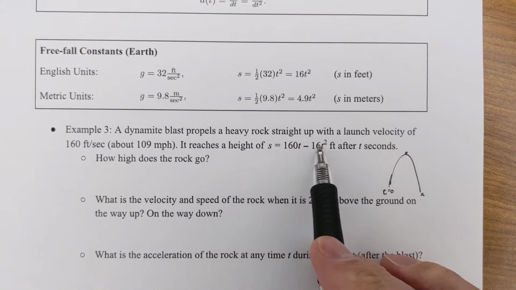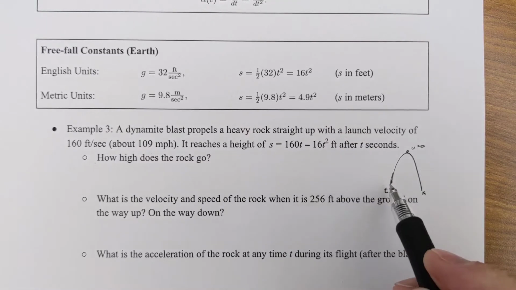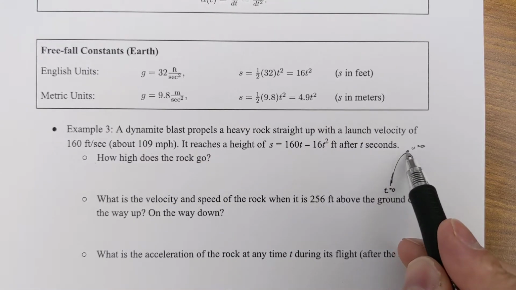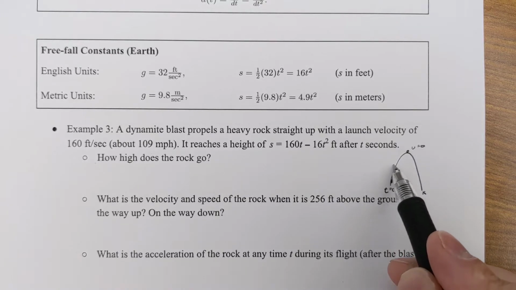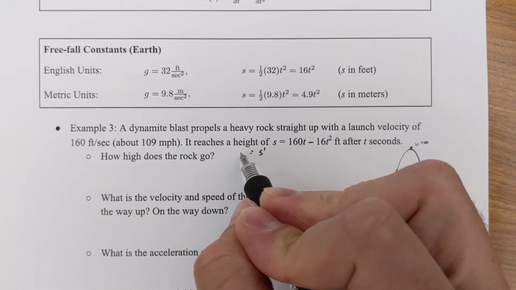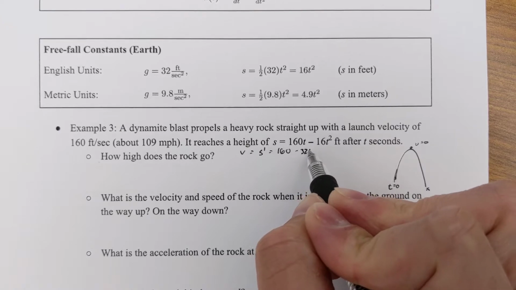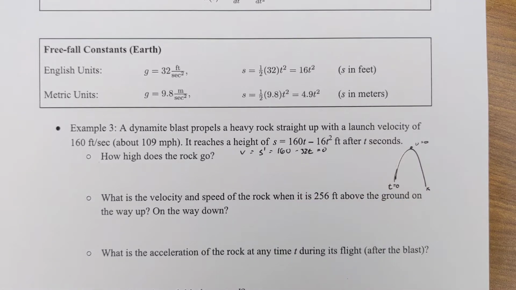Or I can take the derivative, because when you hit the top, your velocity is actually 0, because you have a positive velocity and then you have a negative, and to go from a positive number to a negative number, you have to go through 0. So I'm actually going to do S prime, which is V, so that's 160 minus 32t, and I want to know when is that 0?